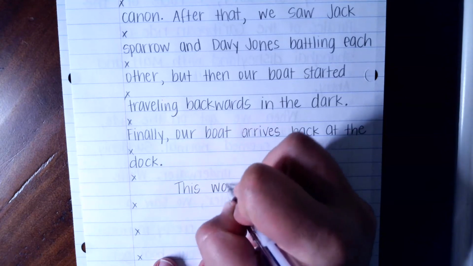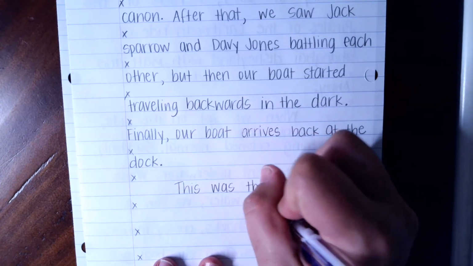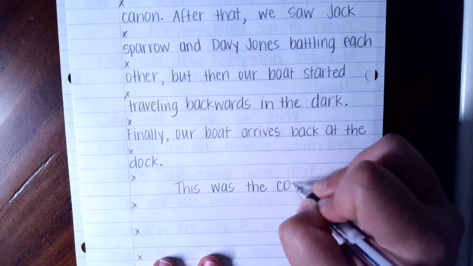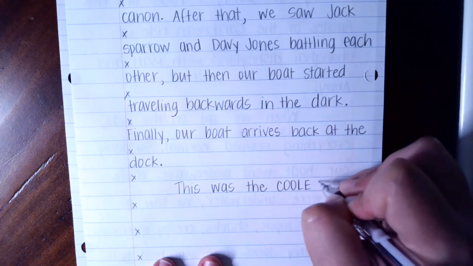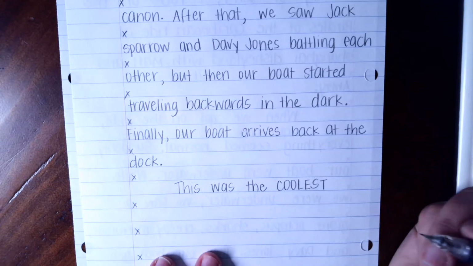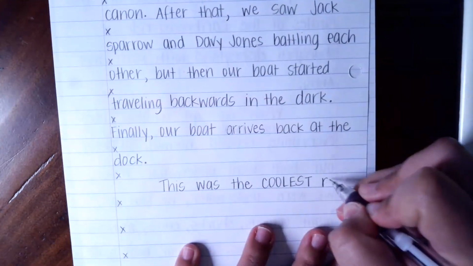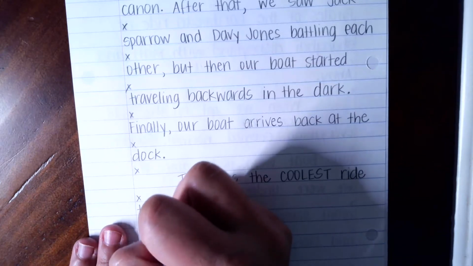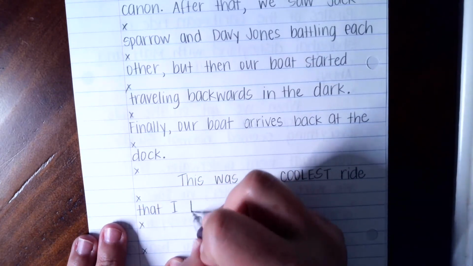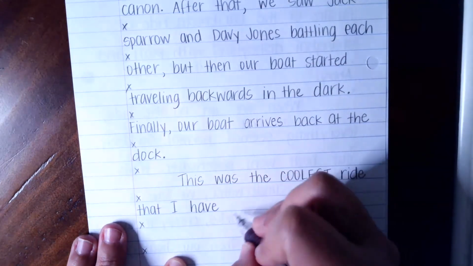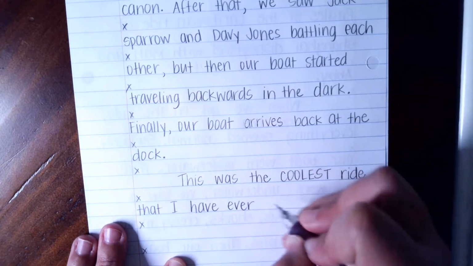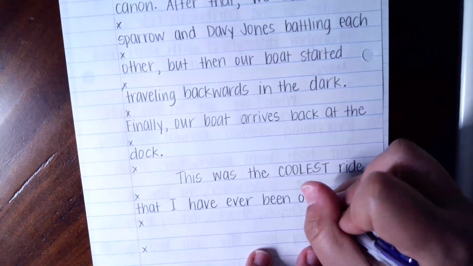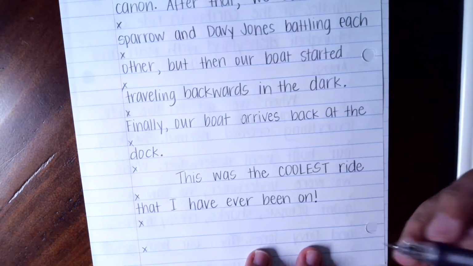So I'm going to say this was the coolest, and I'm going to do all caps for this word to show some emphasis, ride that I have ever been on. And I'm going to put an exclamation point.